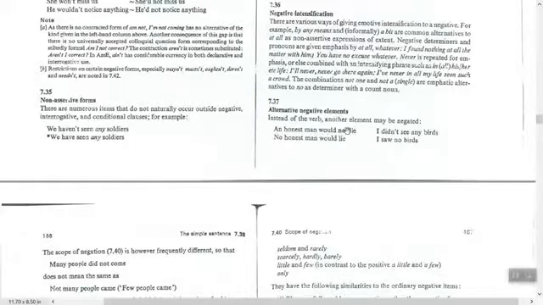Here the verb is negated. But here, no honest man would lie. Here the first element, the subject, is negated. I didn't see any birds. Here the verb see is negated.